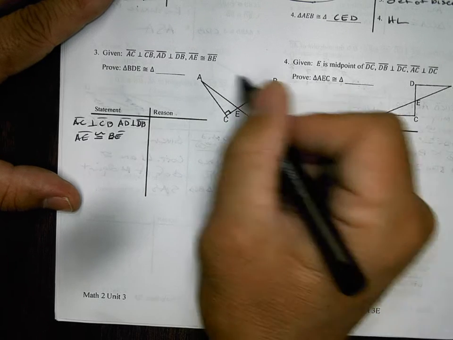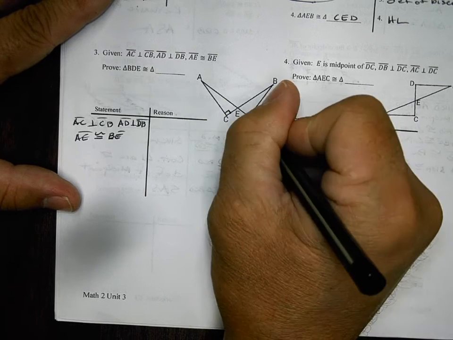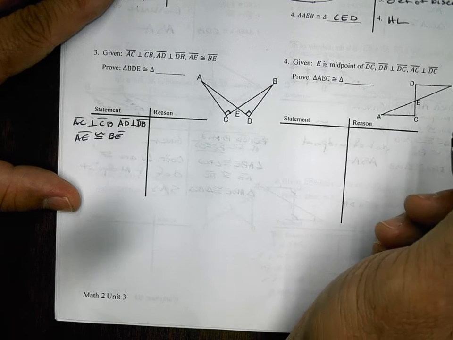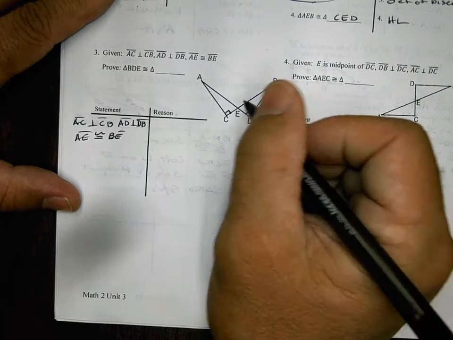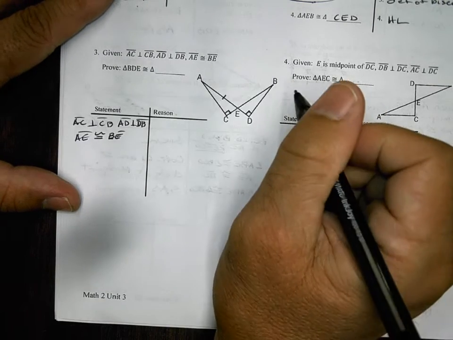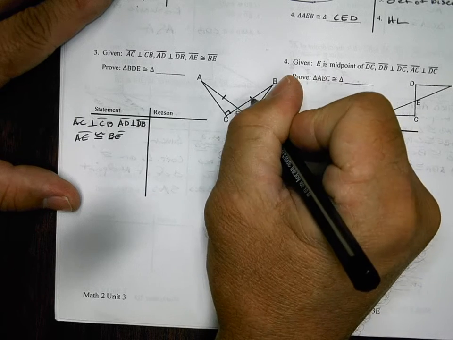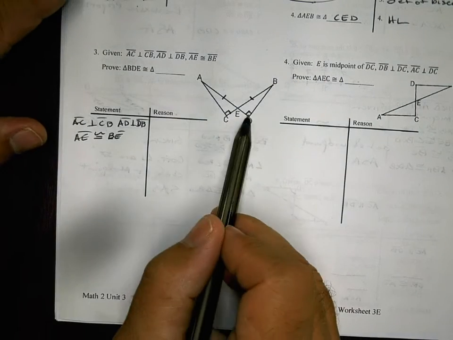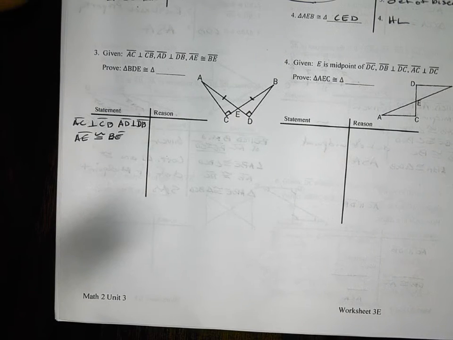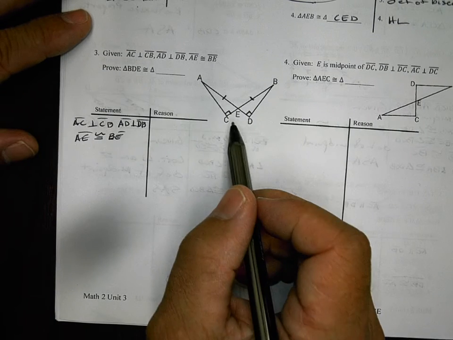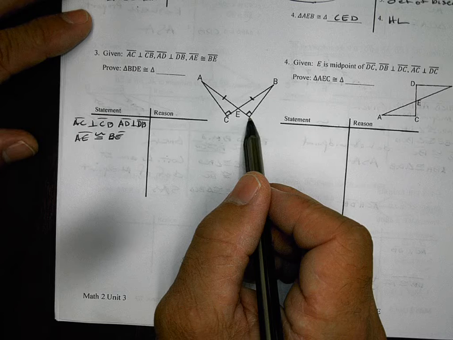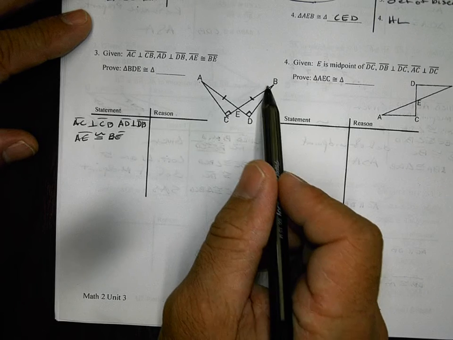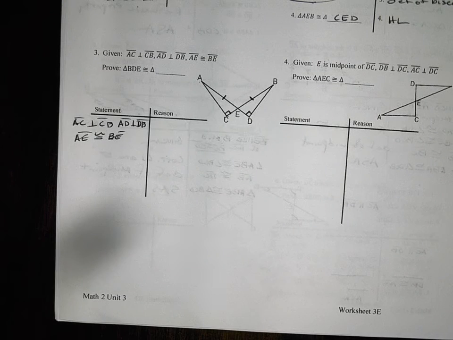And AD is perpendicular to BD, which means that's a right angle. And we also know that AE is congruent to BE. All right, I'm thinking hypotenuse leg here. We got a right triangle. We know the hypotenuses are congruent. Unfortunately, we don't know anything about CE and DE, and we don't know anything about AC and BD. So hypotenuse leg is not going to work.